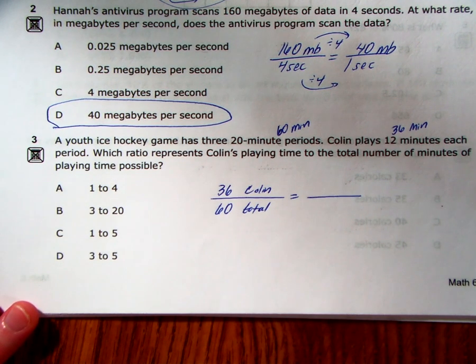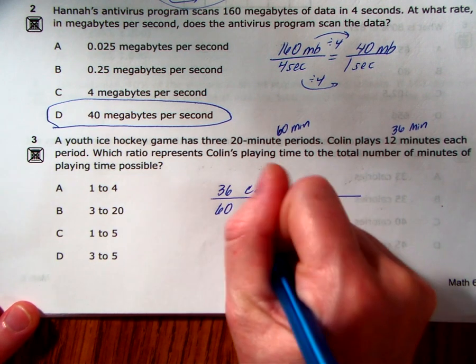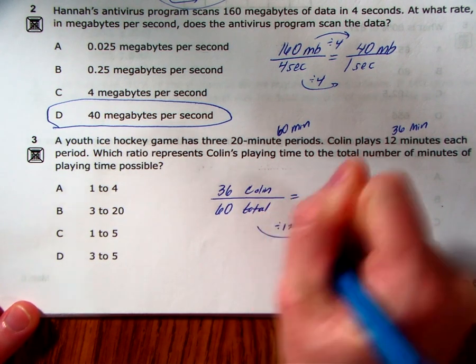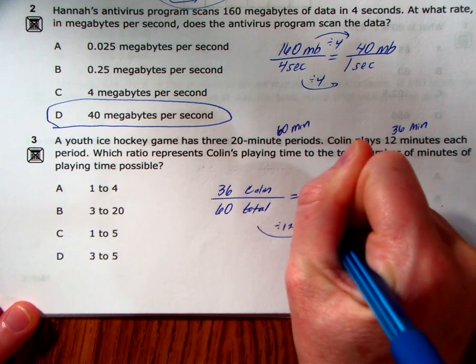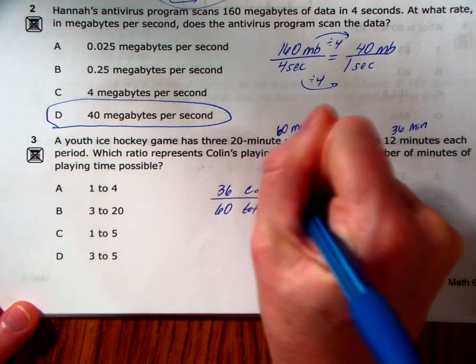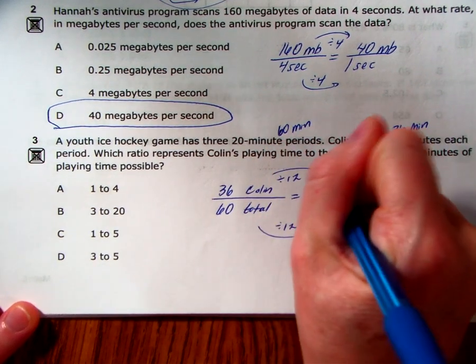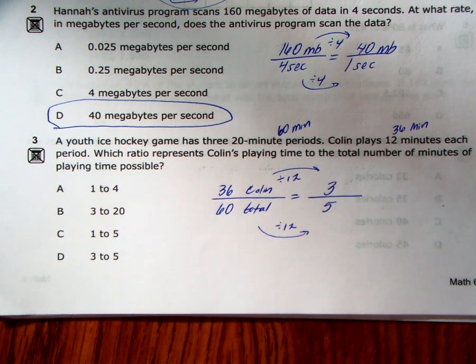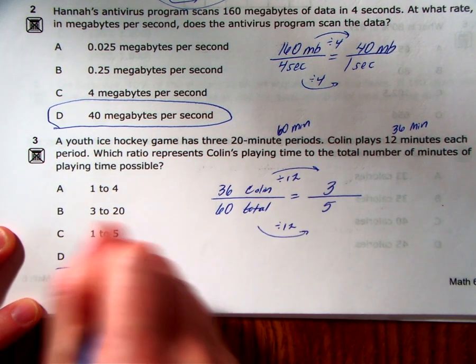I don't even think that's the greatest common factor. Greatest common factor is probably 12. Divide by 12, that would be 5. Divide by 12, that would be 3. 3 to 5. If you had divided by 6, you would have gotten 6/10, which would reduce to 3/5 anyway. 3 to 5. B.